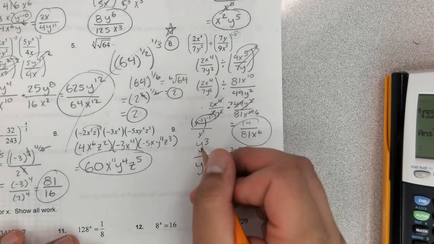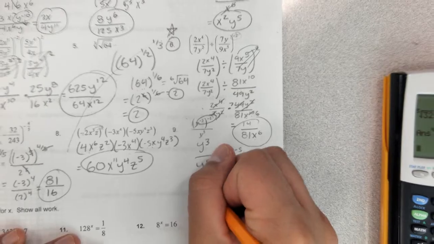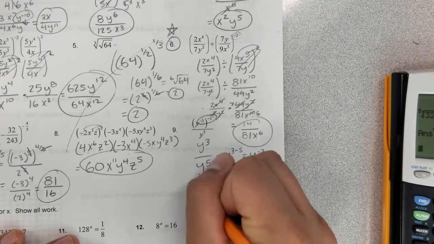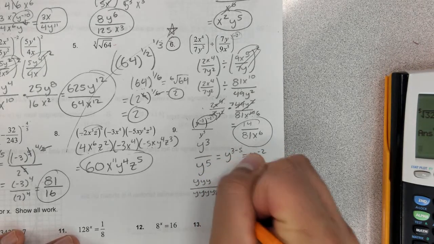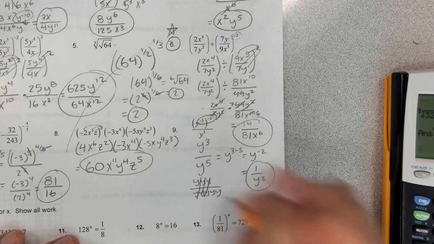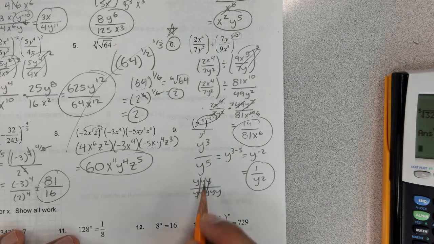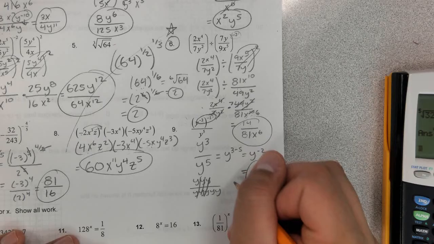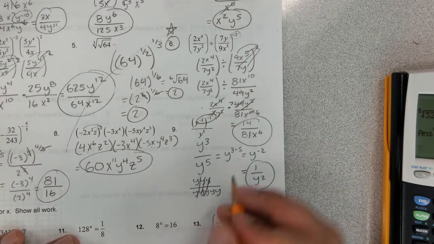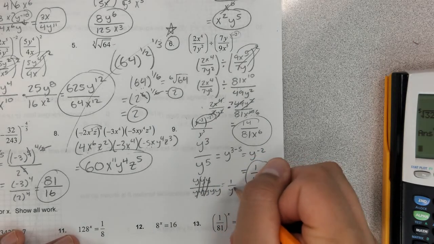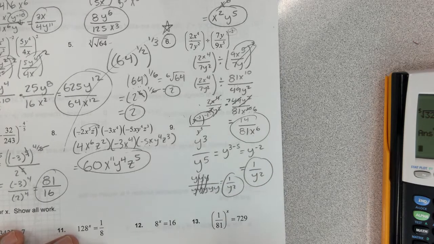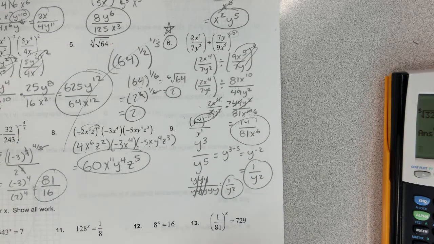And again, you could also think of it this way. You could think of it as having 3 y's on top, 5 y's on the bottom. These 3 y's cancel 3 on the bottom, so you're left with just this answer: 1 on top for y squared. So remember, there are different ways to approach this, different ways to think about it.